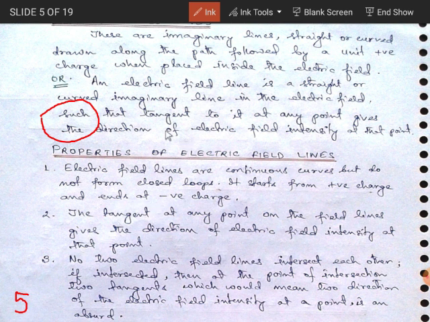Number 2 is already mentioned here in the second definition. The tangent at any point of the field lines gives the direction of electric field intensity at that point. This I have already explained to you. Number 3, no two electric field lines intersect each other. If they intersected, what happened? Then at the point of intersection, there will be two tangents, which will mean two directions of the electric field at a point due to a given charge, which is impossible.